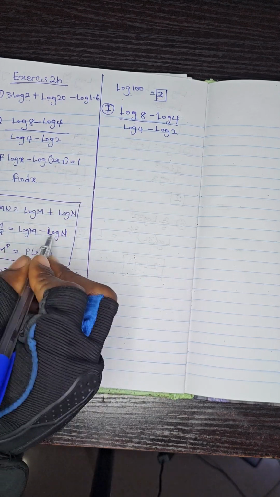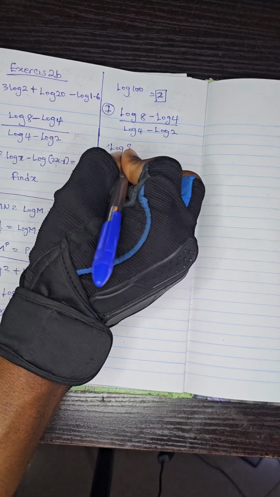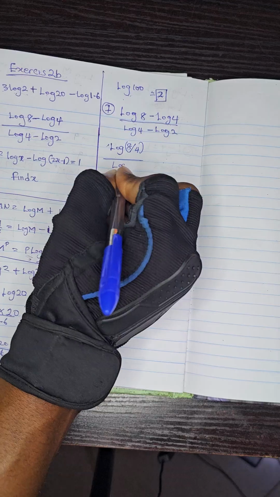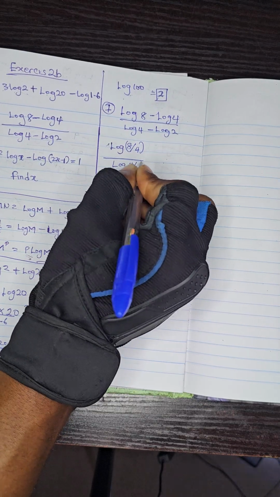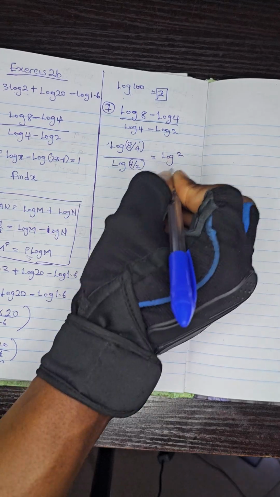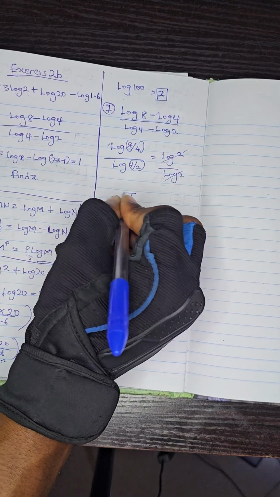We are applying the negative rule here. So it will be log 8 over 4 all over log 4 over 2, since here is negative. So I have log 2 over log 2. So the 2 will cancel each other. The answer to this one is 1.